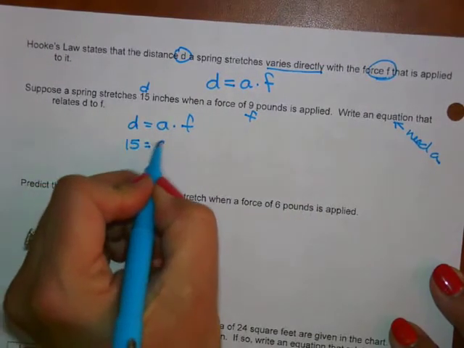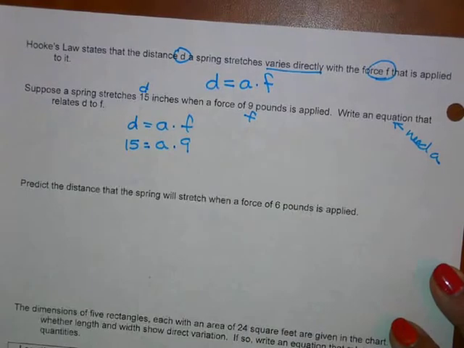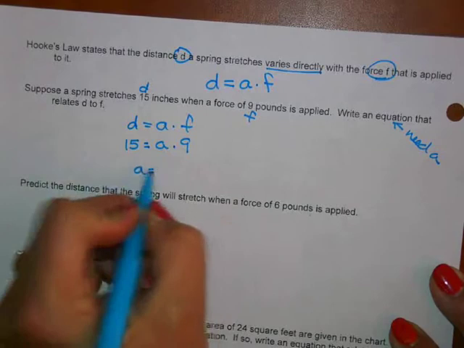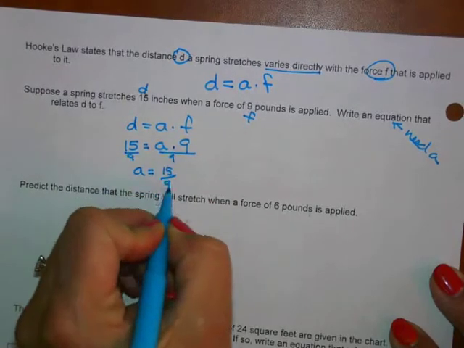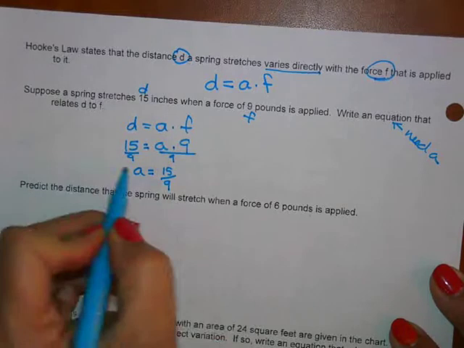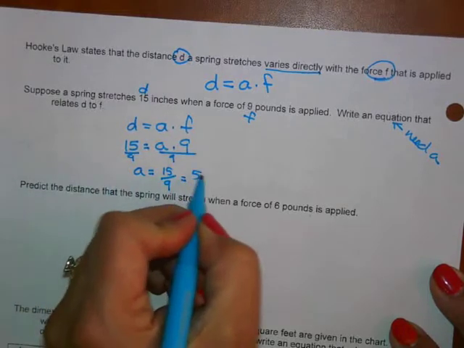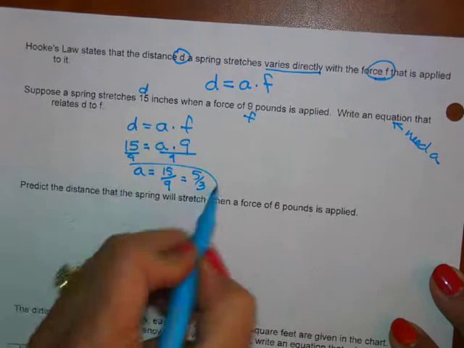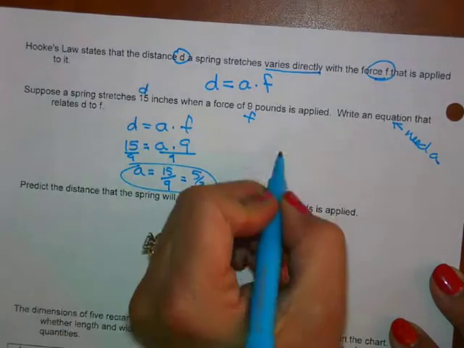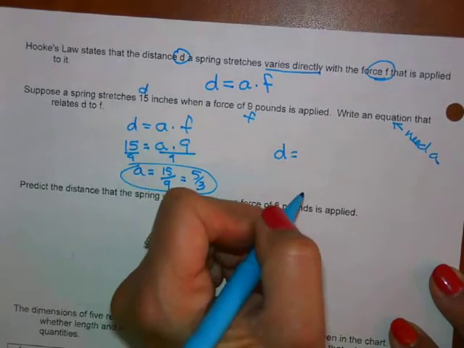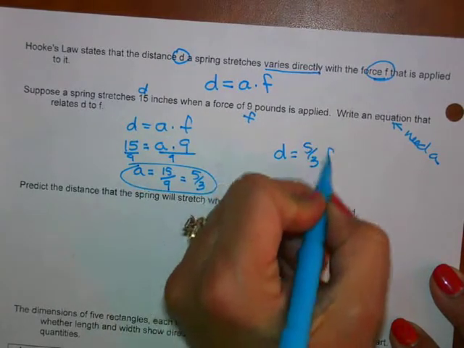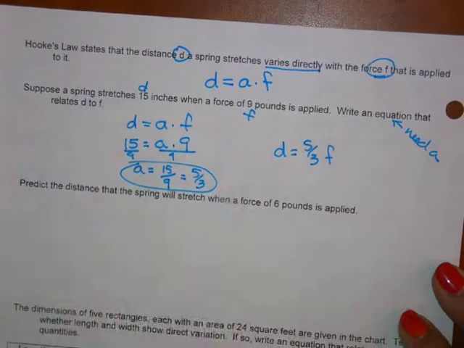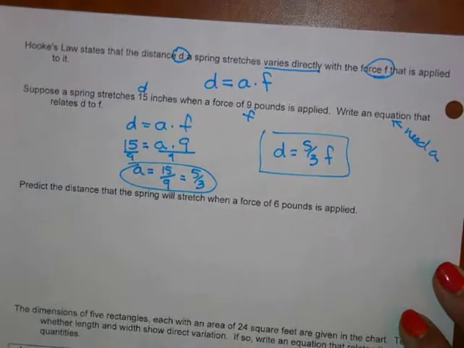The distance is 15. I don't know A. I know F is 9. I can solve for A. A is equal to 15 divided by 9, which reduces to 5/3. Now I can write my equation. The distance that the spring stretches is equal to 5/3 of the force applied. And that's your equation right there.